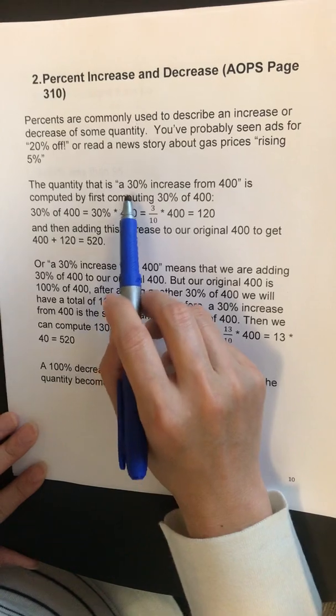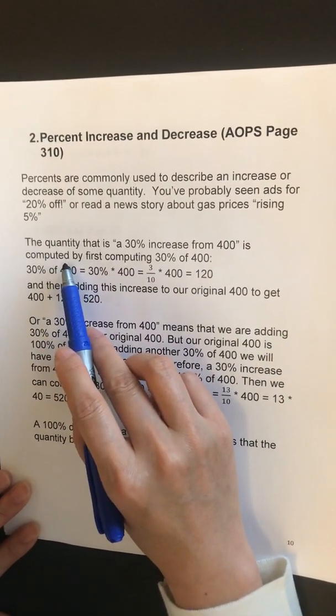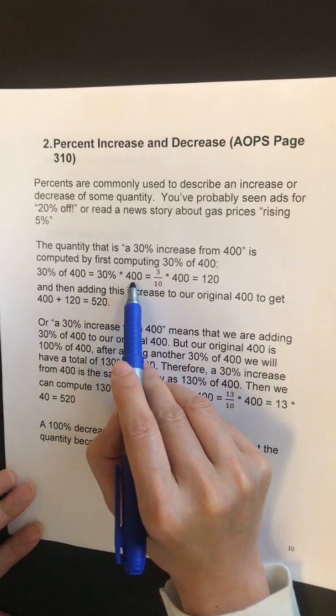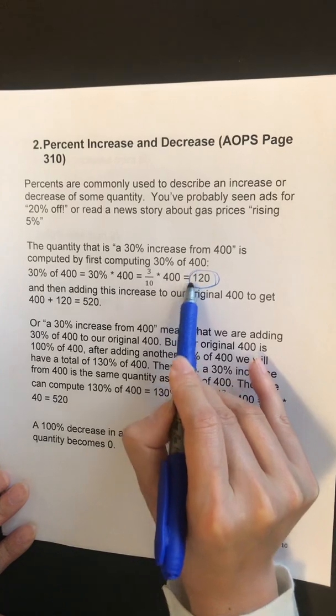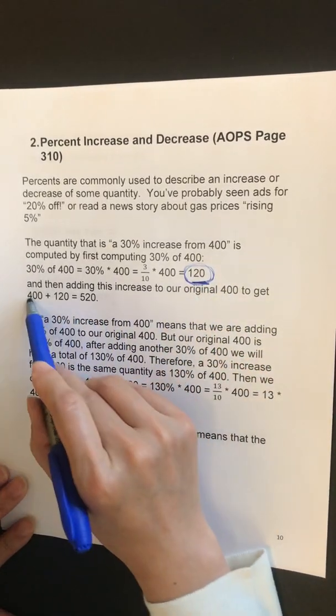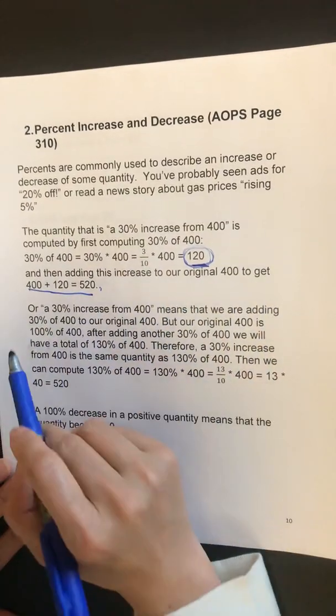First, we can figure out how much increase we are talking about. So the increase is 30% of 400, so that's 30% multiplied by 400. This is what has been changed, increased from the original number. Then we add the change to the original number to get the final. Or we can do it the other way.